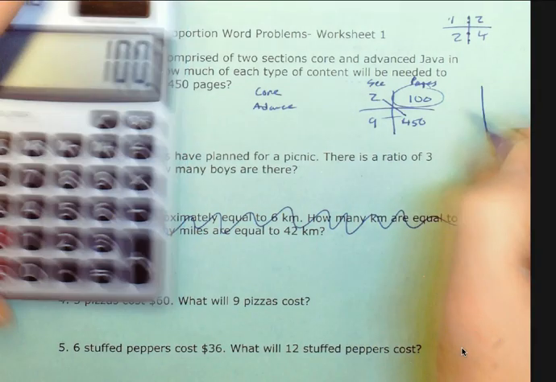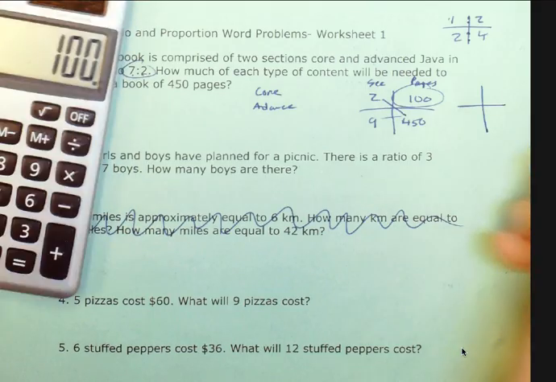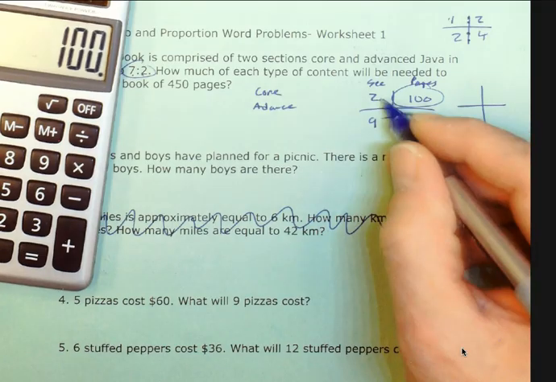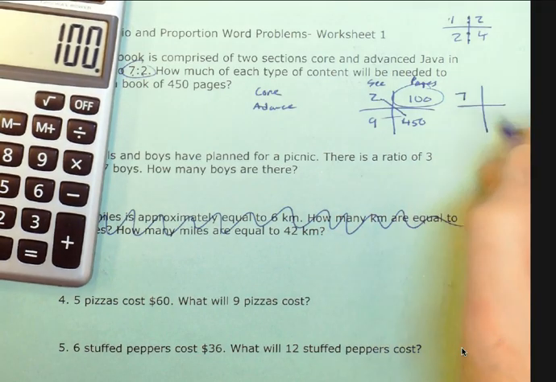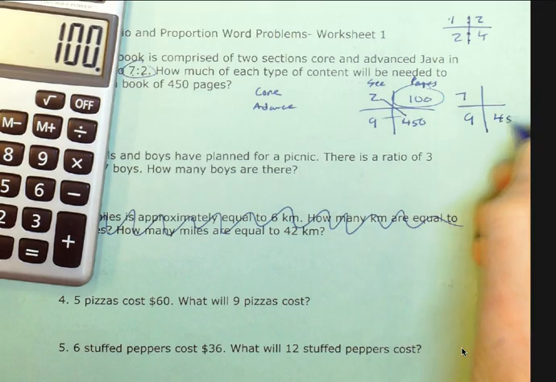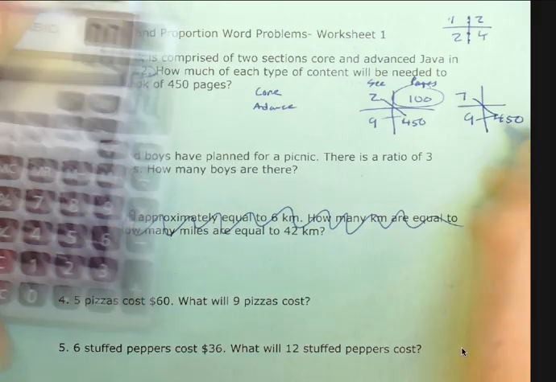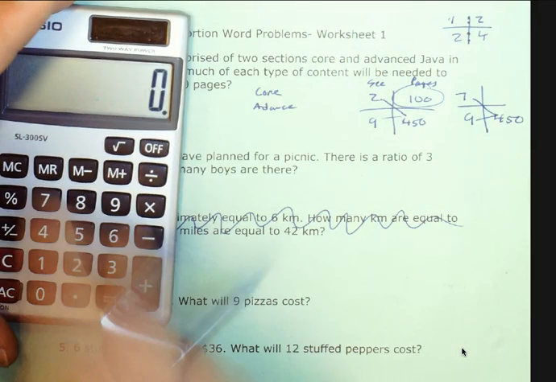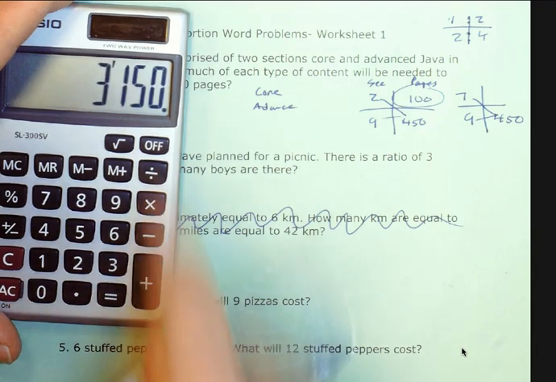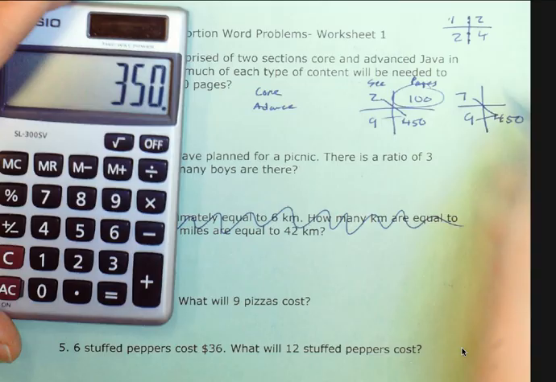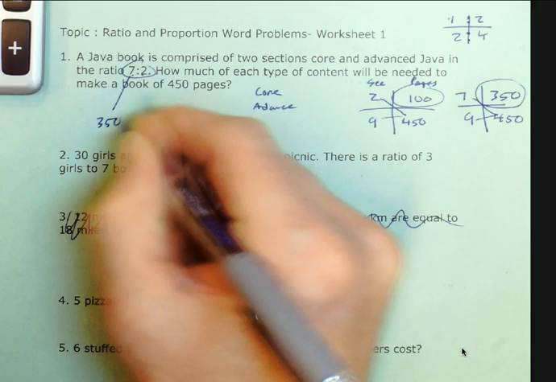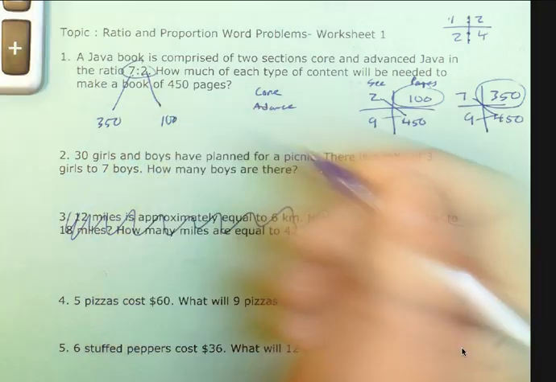I can do the other one. I know it's going to come out to be 350, I'm sorry, it's 50 pages in each section, because 2 sections for 100 pages. But I'll just put it in to make sure I'm right. So 7 sections, if it's 9 and it's 450, we're going to multiply like this and then divide. So I will take 7 times 450, and that's going to equal 3,150. I'll divide that by 9, and you get 350 pages. So this section will have 350 pages. This section will have 100, and there's your 450 pages.